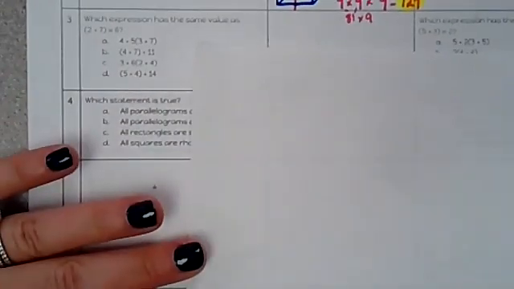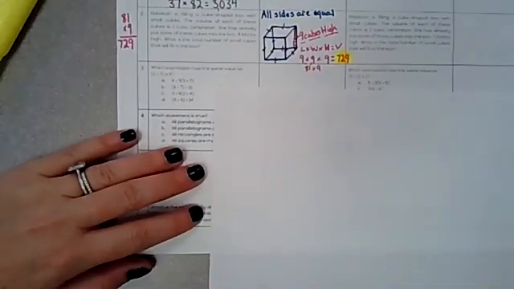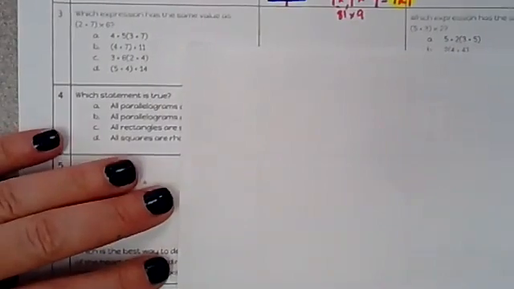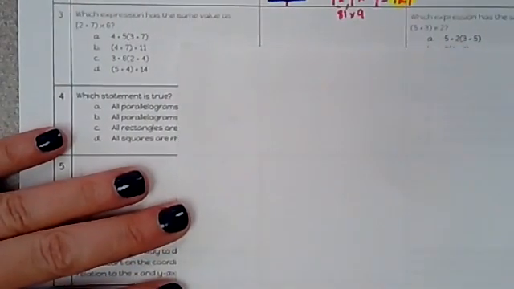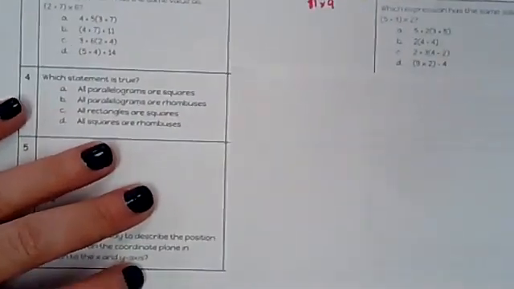And let me zoom out so we can see this better. Oh, no, that didn't help. Let's zoom back in and let's try to refocus. All right, that's a little bit better.